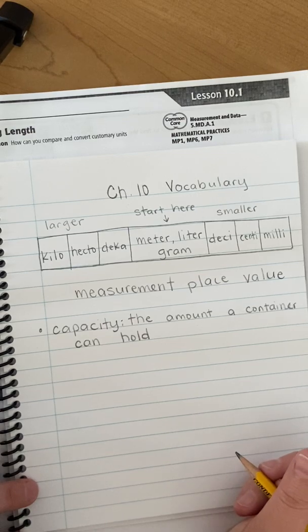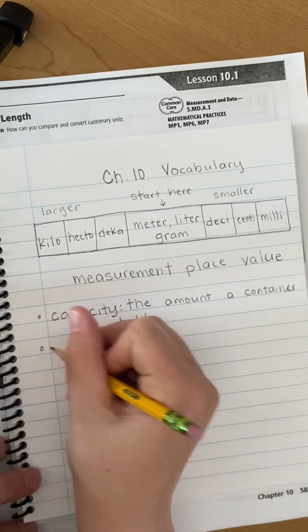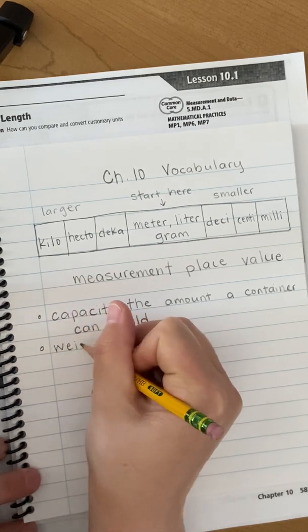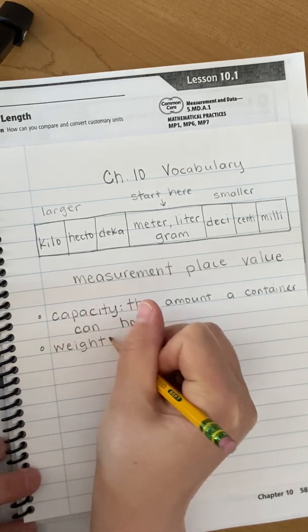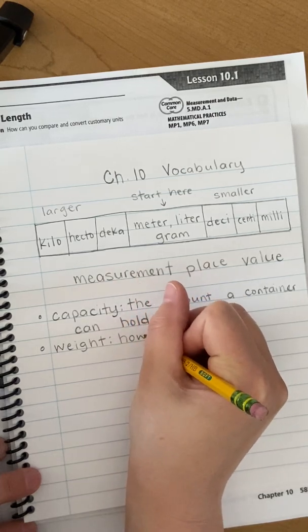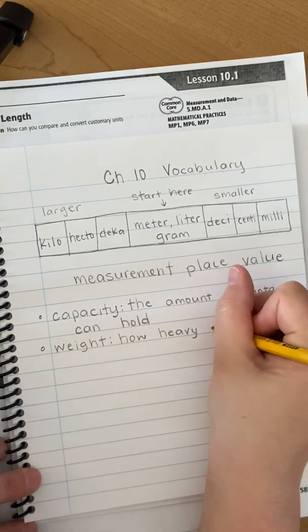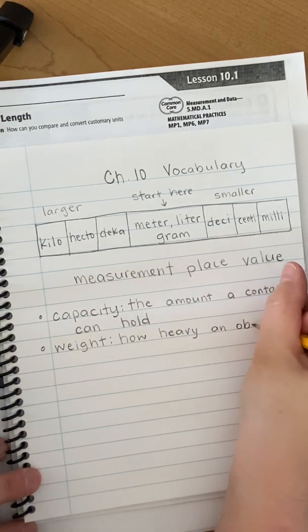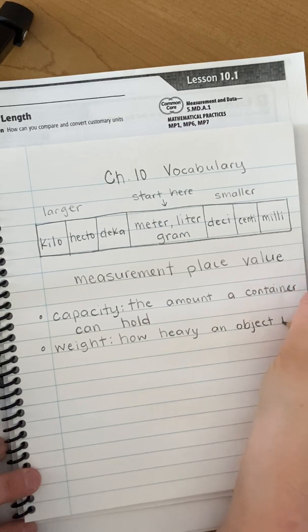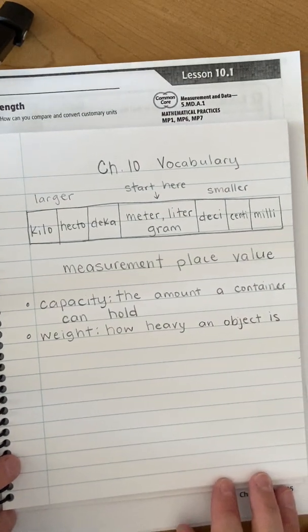And then the next one that we'll talk about is weight. How heavy an object is. Okay, pause here if you need those first two.